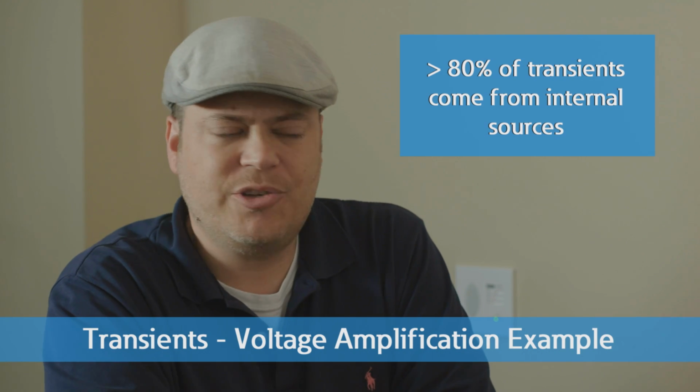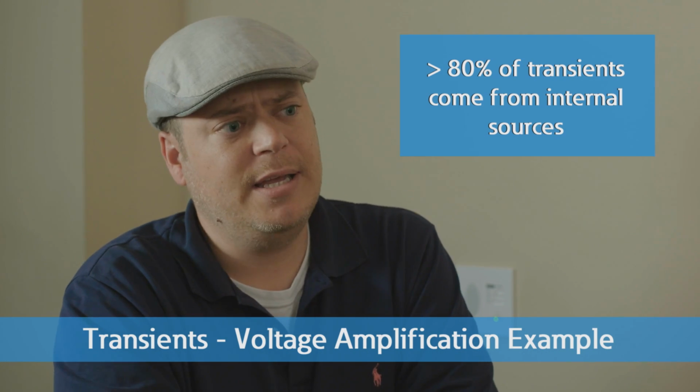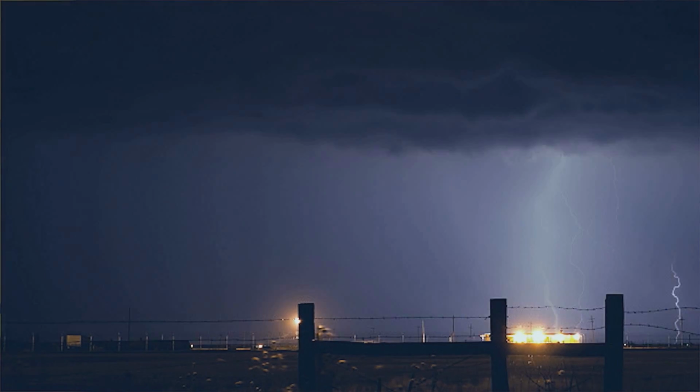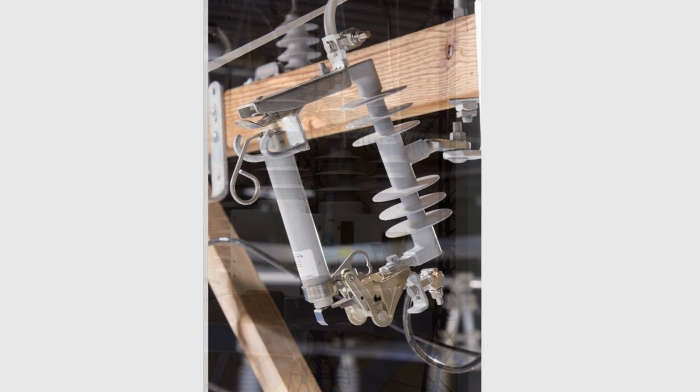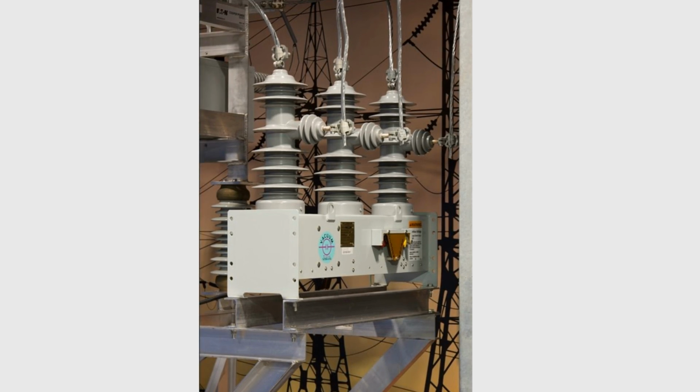I've heard that 80% of transients come from inside the facility. Is it true that all externally caused transients are from lightning? Lightning is often considered the most significant source of surge or transient events coming in from outside your facility. However, other transients are often initiated on the utility side of the meter and can be disruptive at a minimum or very damaging depending on the magnitudes of the transient.